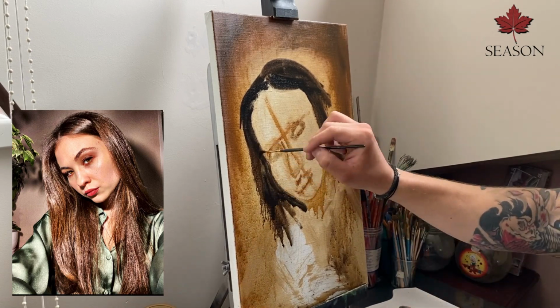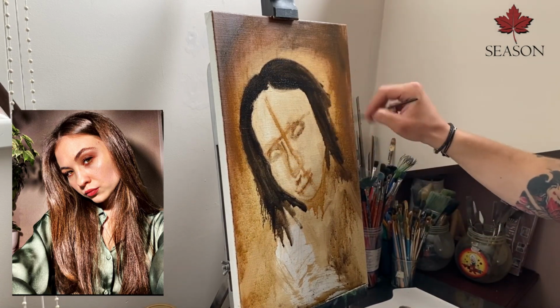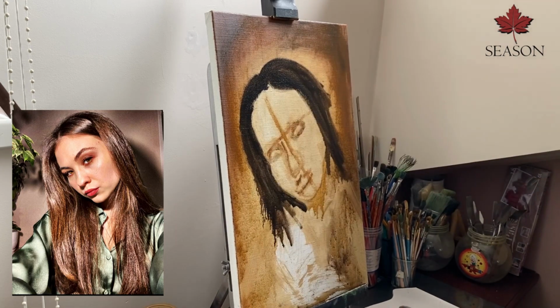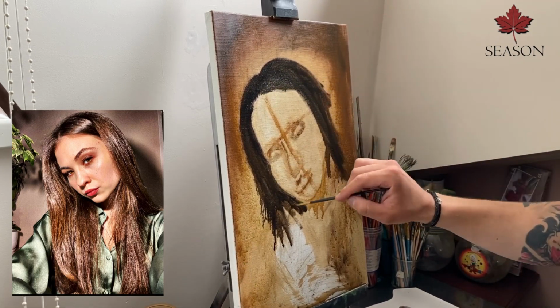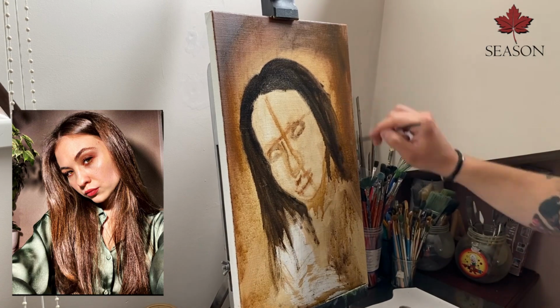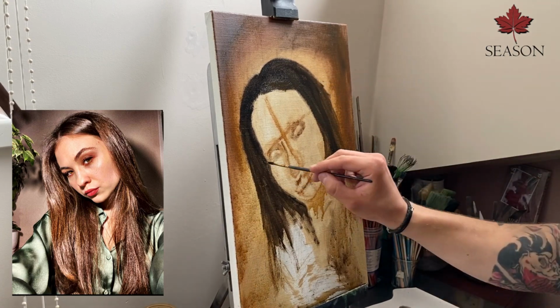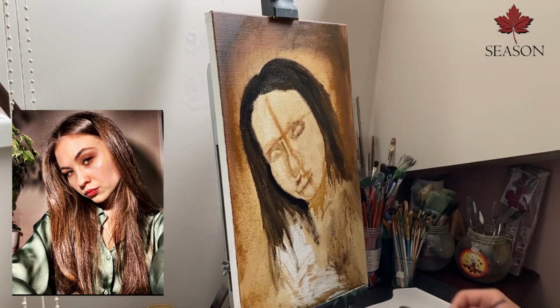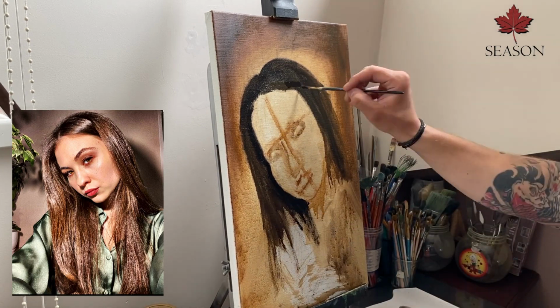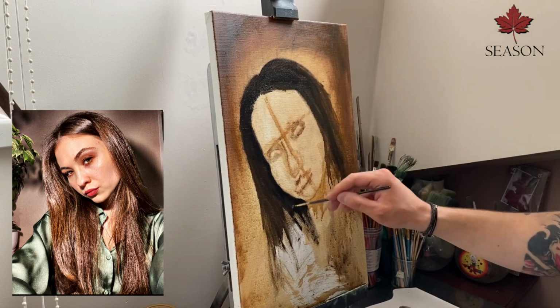Start shaping the hair and gradually add size to it. Also gradually begin to add the dark areas of the hair.